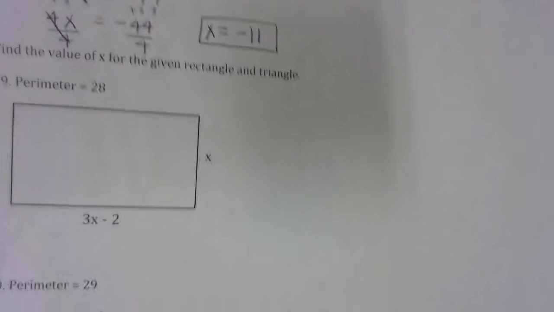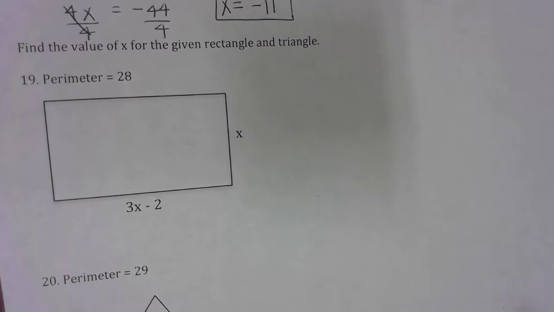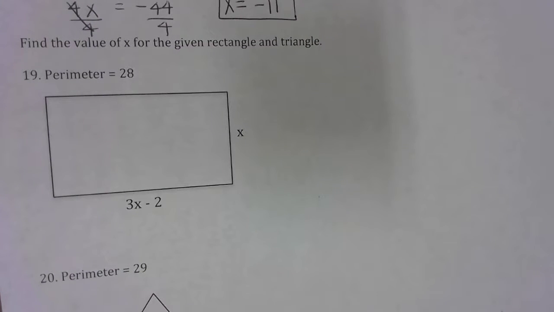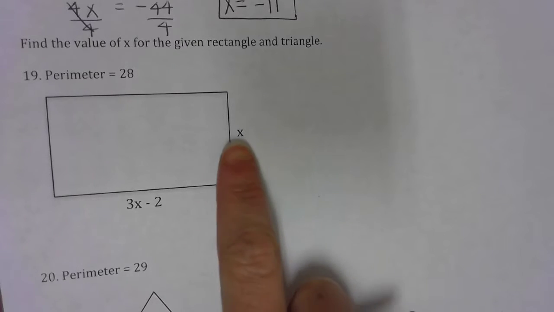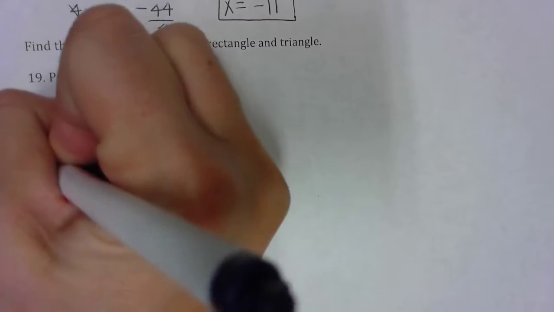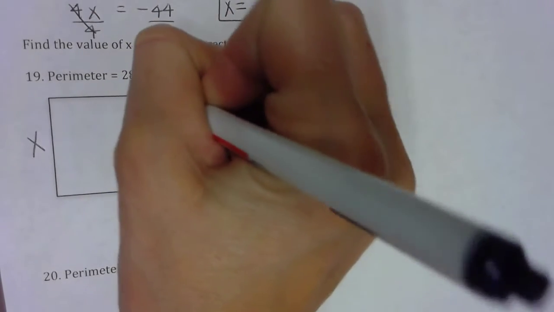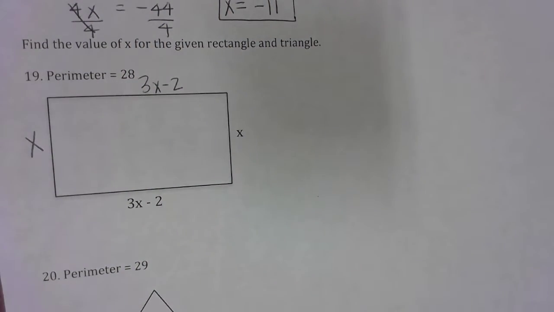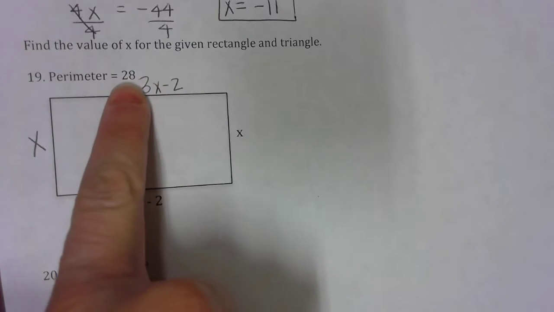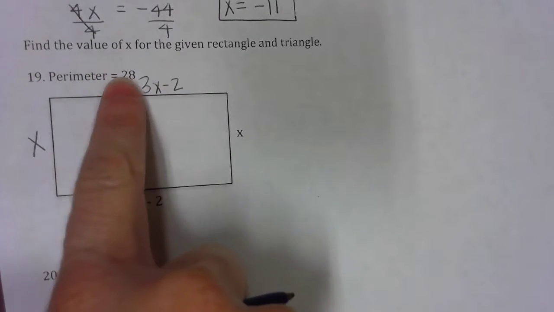Okay. For our final two, they give you the perimeter, they give you the number perimeter, and they want you to find x. And so what you have to know is how to find the perimeter of a rectangle, square, triangle, whatever. So for anything, all you have to do is add up all the sides. And so what I'll do is I'll add up. I know that this is x, and I know that this side is 3x minus 2. So what I'll do is just add all those up and make it equal to 28, because I know all those added up is equal to 28.